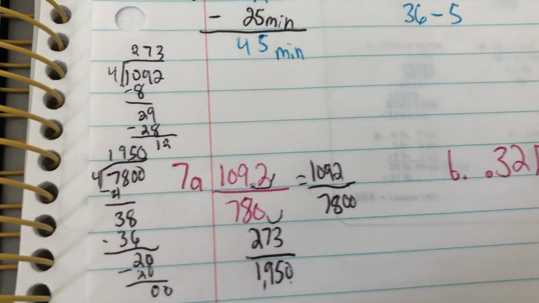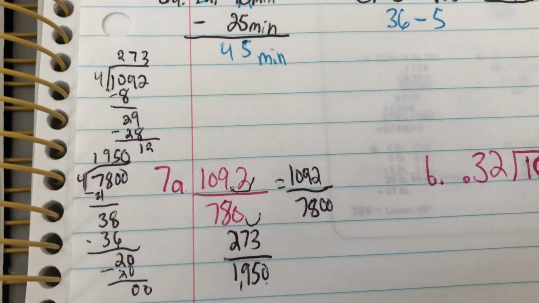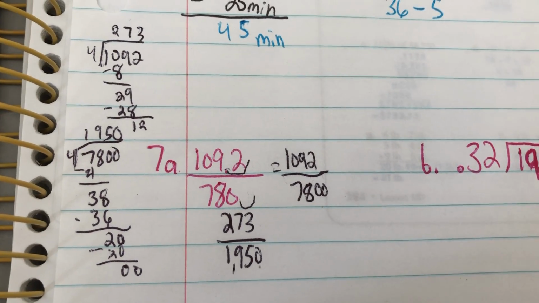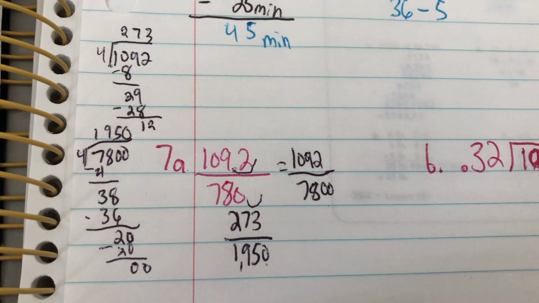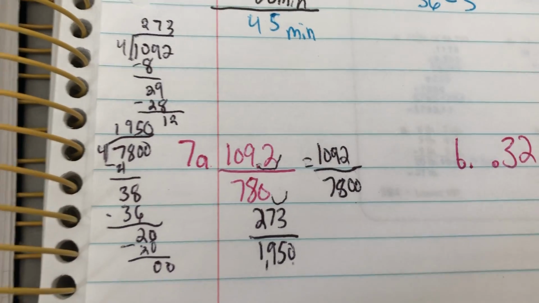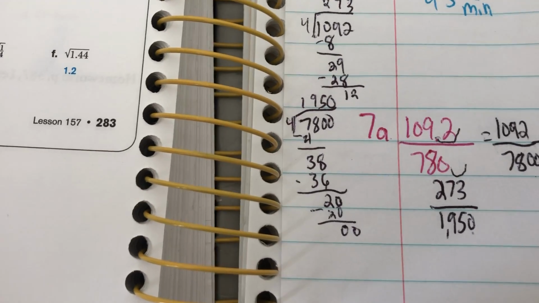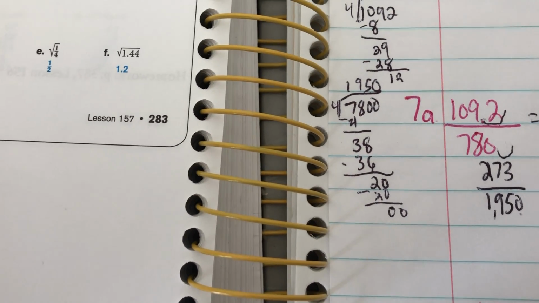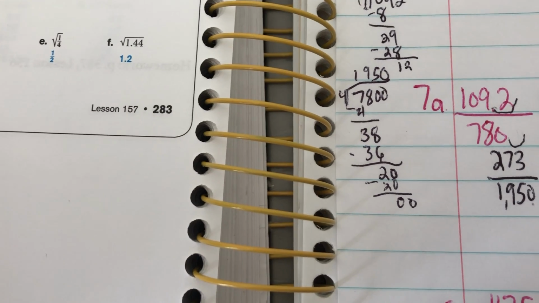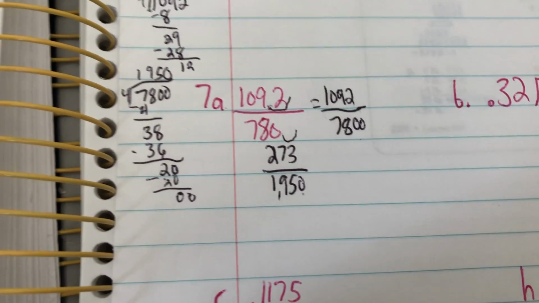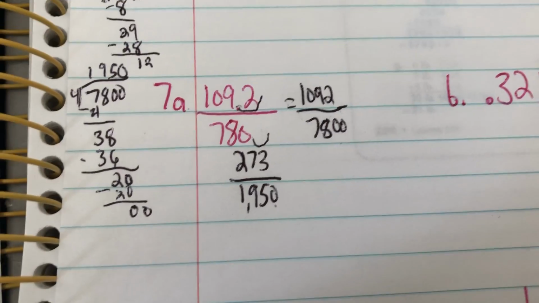Okay, well, I know that 273 and 1950 are not as far as I can go. With that, I need to bring it down even further. I need to see if any other number goes into those.